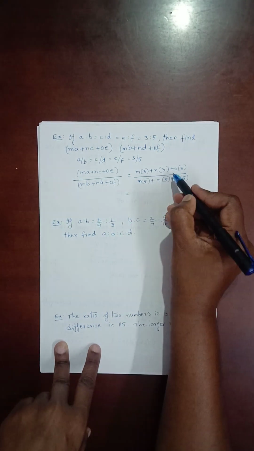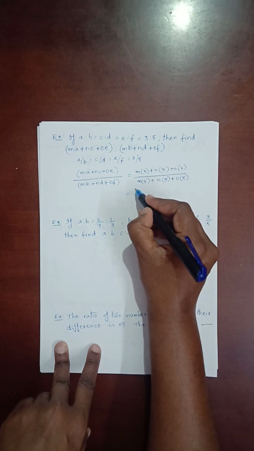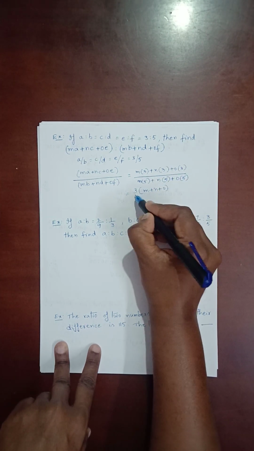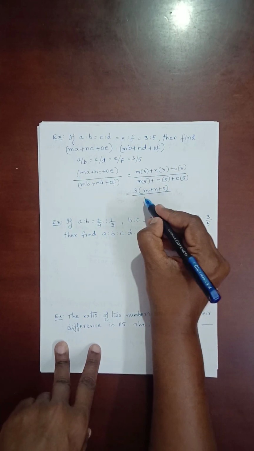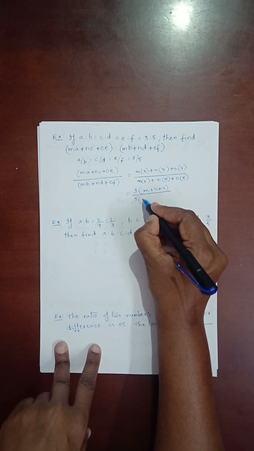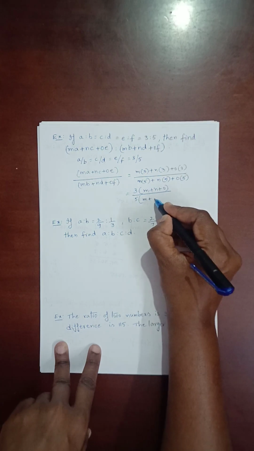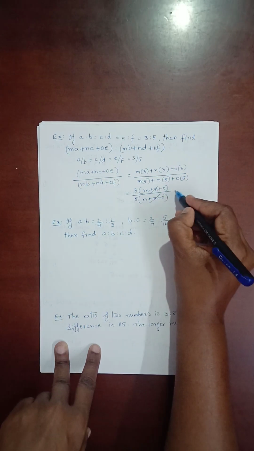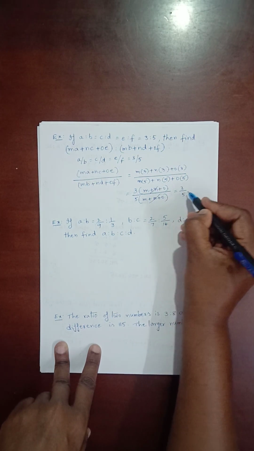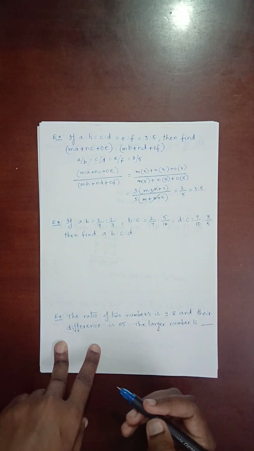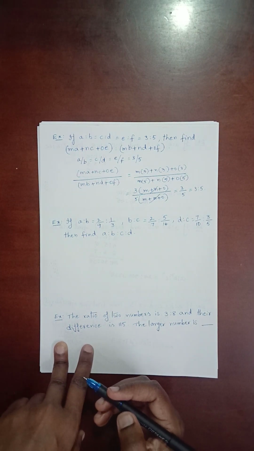So from the numerator we get 3 as common factor, then M plus N plus O upon, from the denominator we get 5 as common factor, again 5 into M plus N plus O. So both will be cancelled. This is 3 by 5, means 3 is to 5. So this ratio is 3 is to 5.